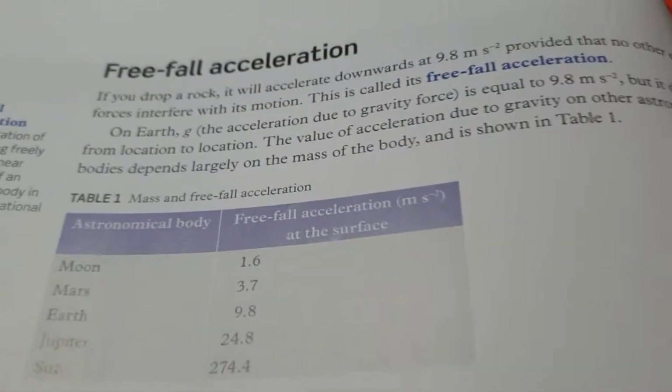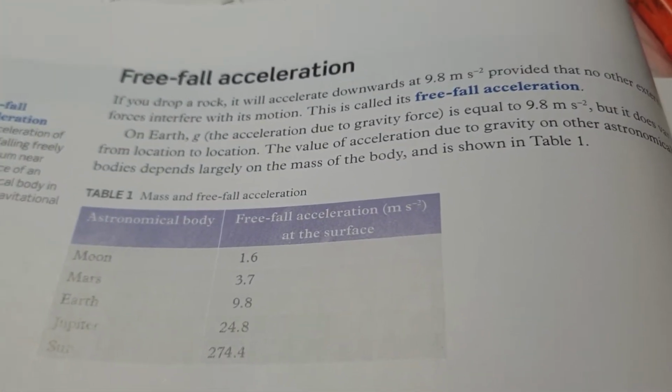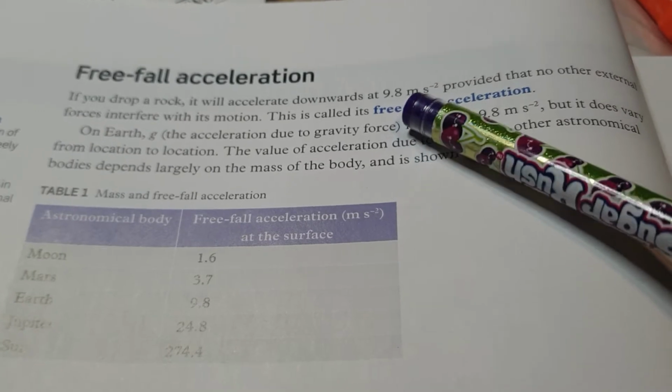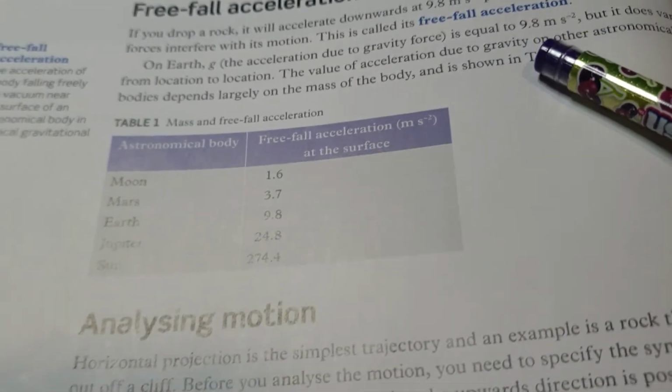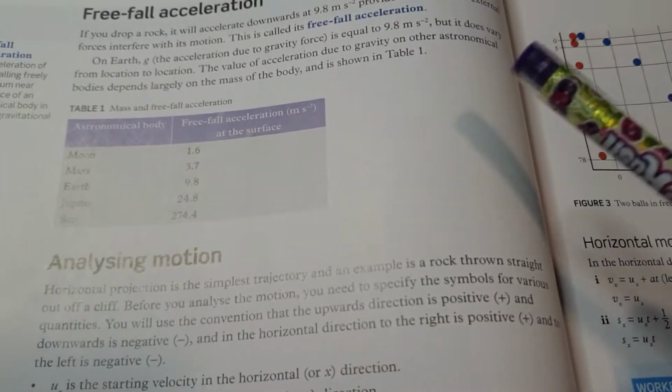All right, have a quick flick through here. As I just said before, the acceleration is always going to be 9.8 meters per second squared. It's always going to be a free fall situation.